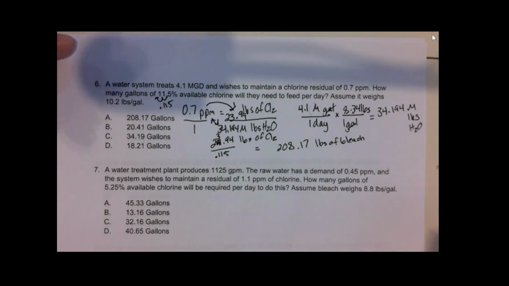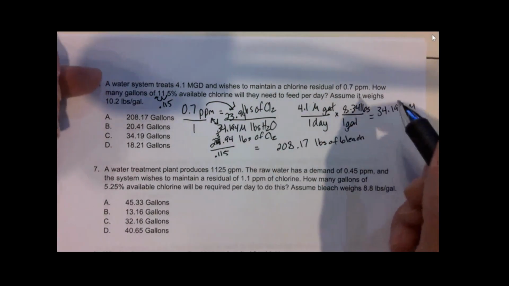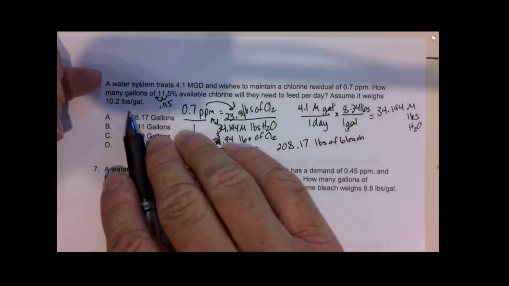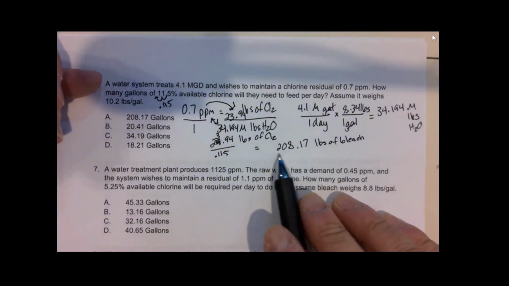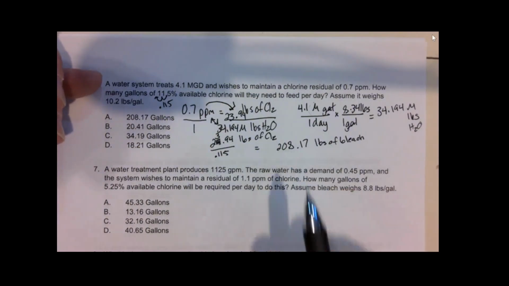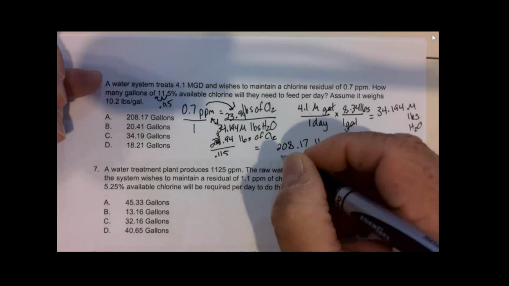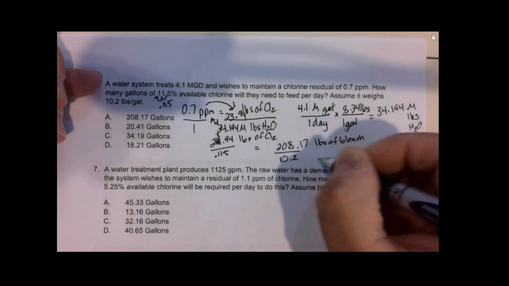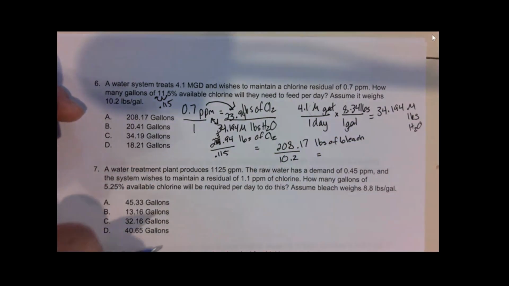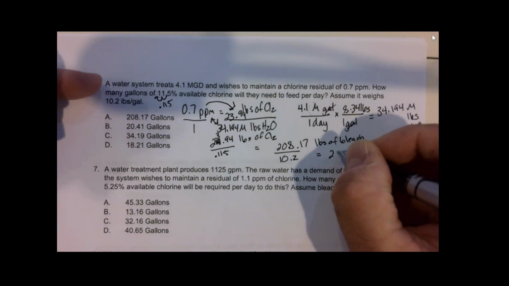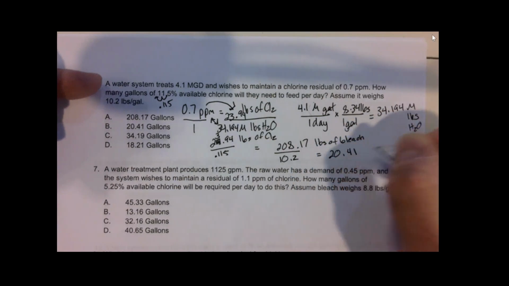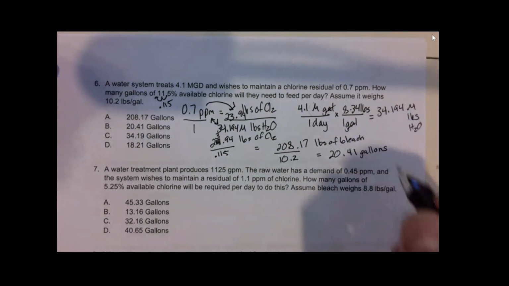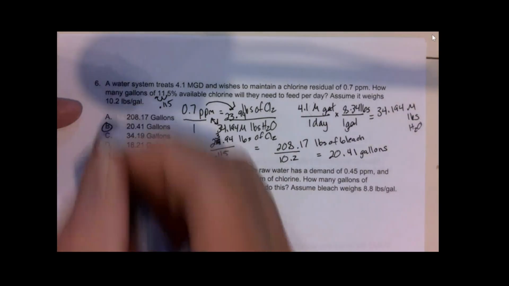Now we want to know how many gallons per day we're going to use. Well, it weighs 10.2 pounds per gallon. So if you think around that, if we just say it was 10, roughly, it's around 21 gallons, right? Because each gallon weighs 10 pounds. So now to get it accurate, all you do is you take the pounds and divide by the pounds per gallon. So 208.17 divided by 10.2 gives us 20.41 gallons. All right, so this is your answer, 20.41 gallons per day.